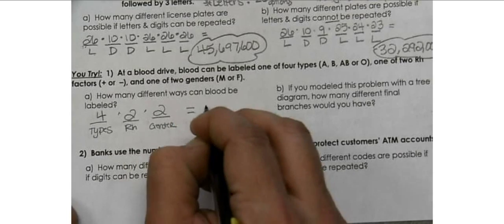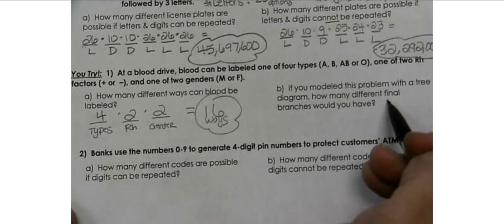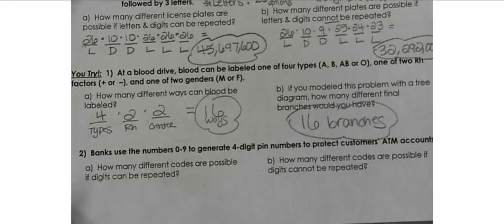How many different types did we have? Looks like we had 4. Rh, we had 2. Gender, we had 2. We multiply these together. We get that we have 16 different ways. So if you made a tree diagram, how many different final branches would you have? Well, in the tracker problem, our answer was 24, and we had 24 branches. So it would follow that we would have 16 branches if we spent our life making a tree diagram for this problem.